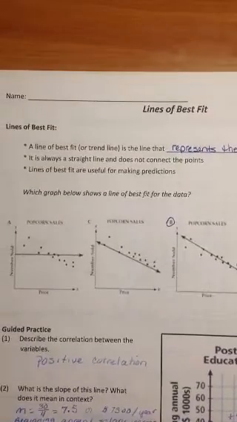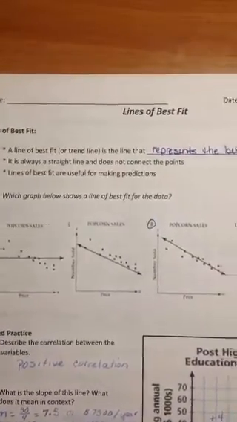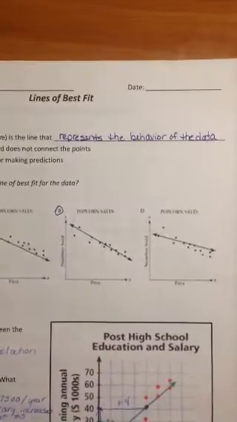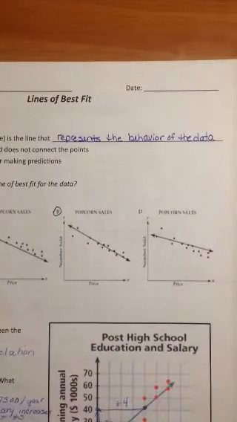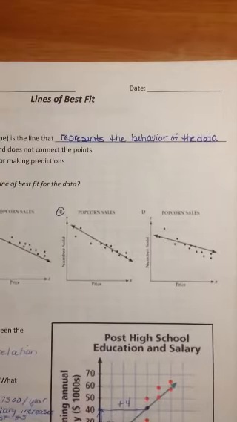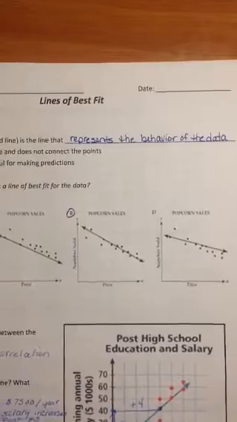Right, so the line of best fit. The line of best fit, or a trend line, is the line that represents the behavior of the data. All right, so if the line is drawn evenly throughout the data, it represents the data, and we can make predictions from that.